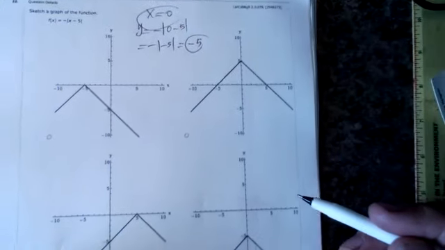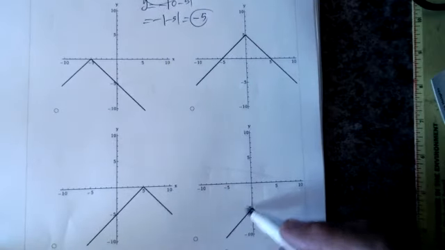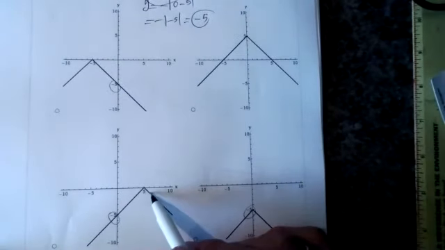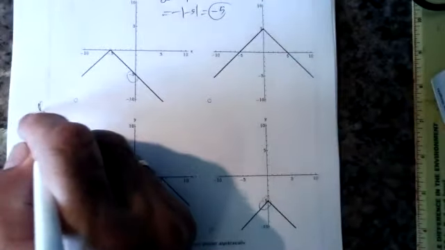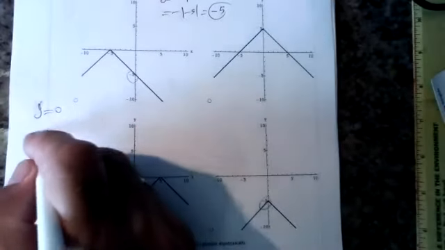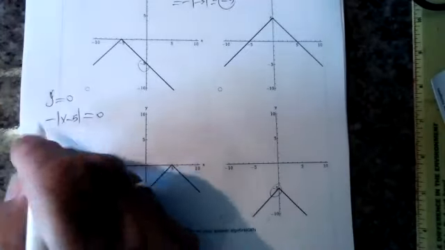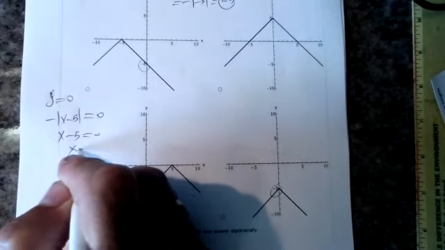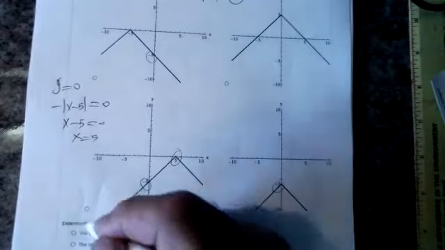Which one has 0 and negative 5? x is 0 and y is negative 5. Three of them. But this one, let's see what happens when y is 0. We could ignore the negative. x is 5. The only one that has that property is right there. So that's the answer.